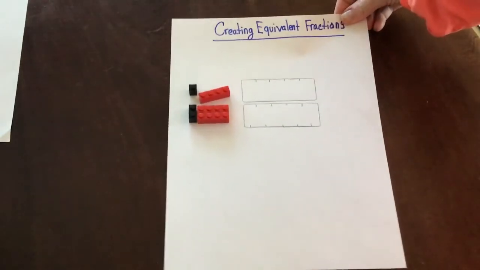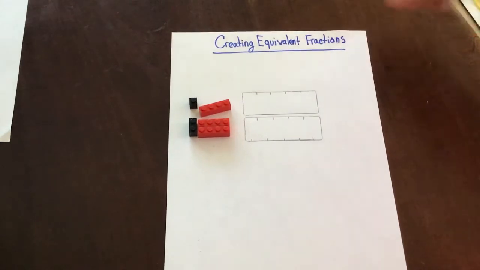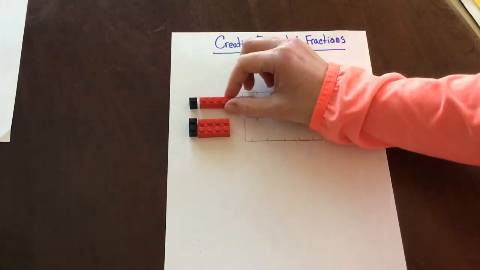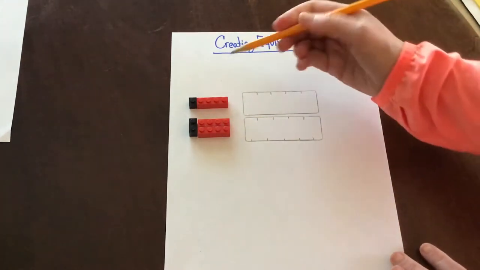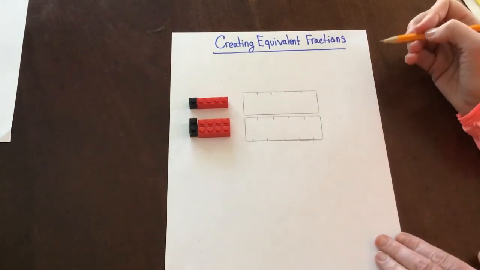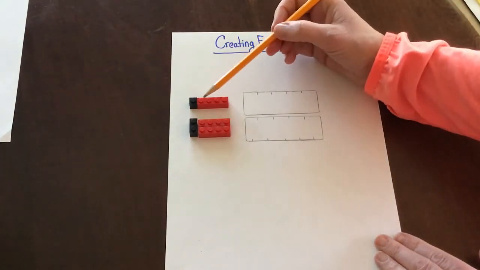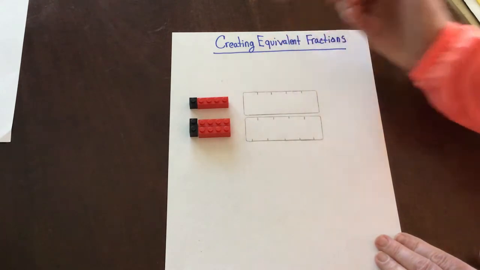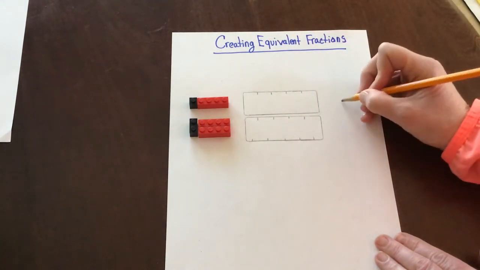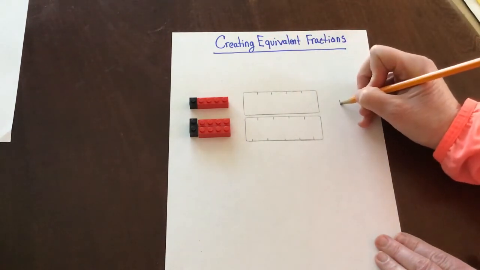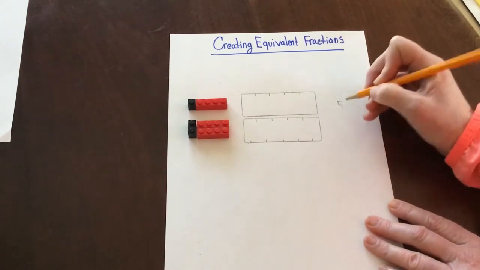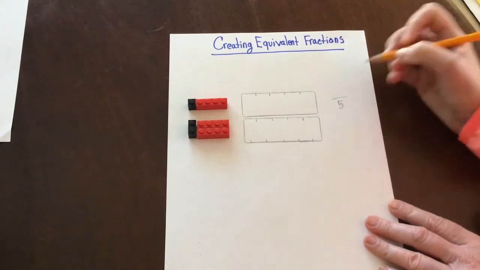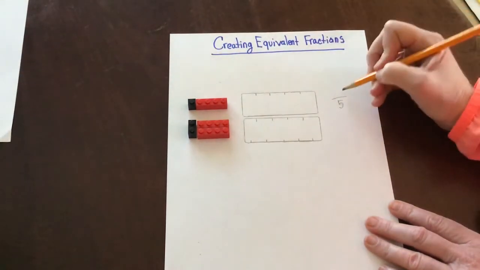We're going to look at this one here, using a bar graph, we're going to show this fraction right here. So we have a total of 1, 2, 3, 4, 5 pieces. So that would be 5 as the denominator. And the numerator is our black color, so 1/5.